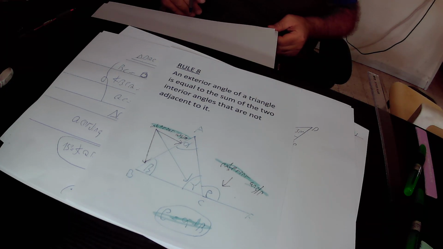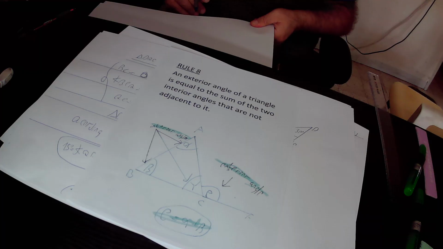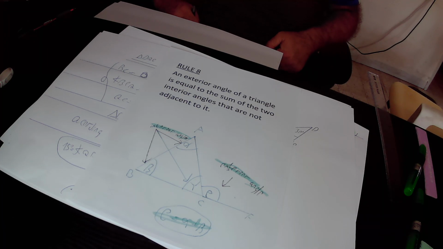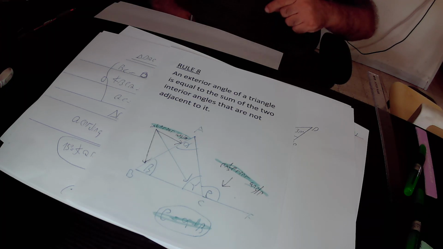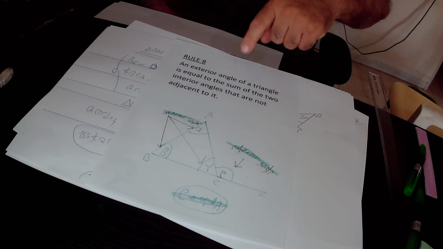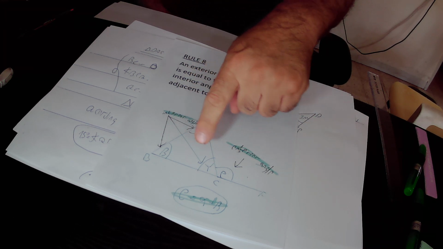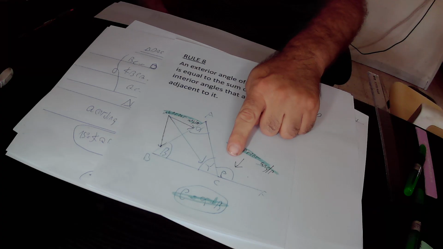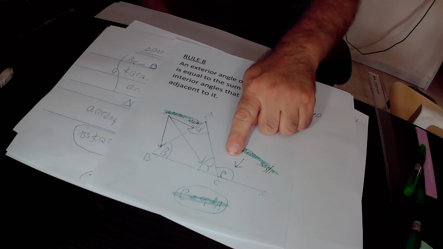According to rule 8, the extrangle of a triangle is equal to the sum of the two interangles that are not adjacent to it. In the drawing we have triangle ABC. Those angles alpha, beta and gamma are defined as interangles of triangle ABC. This is angle E. Angle ECB is equal to E degrees in size. Angle E is the extrangle of triangle ABC.